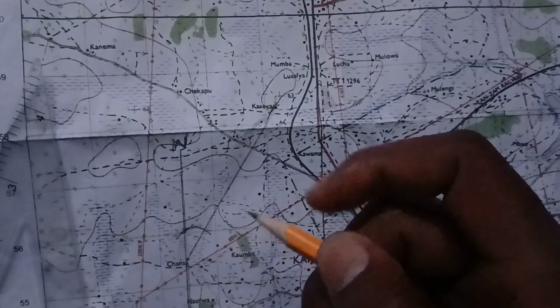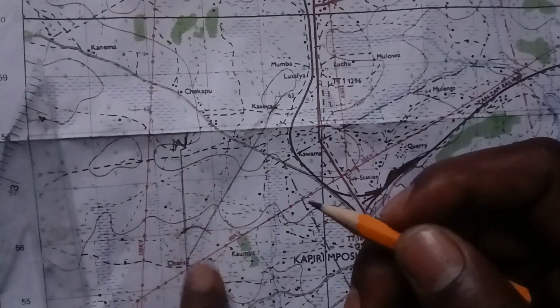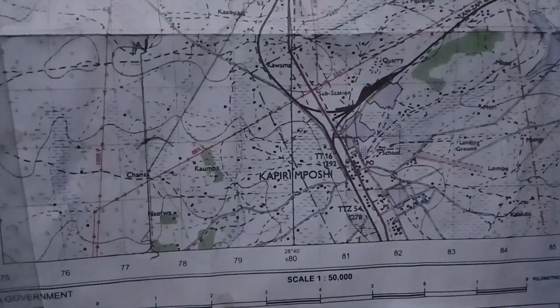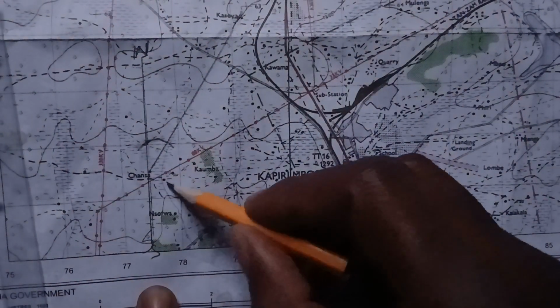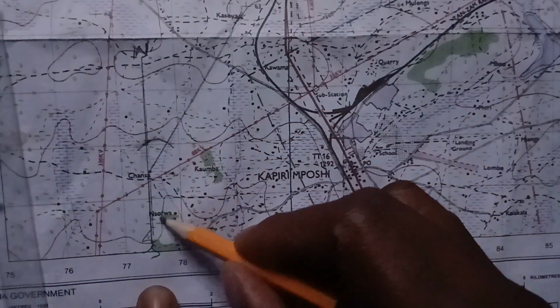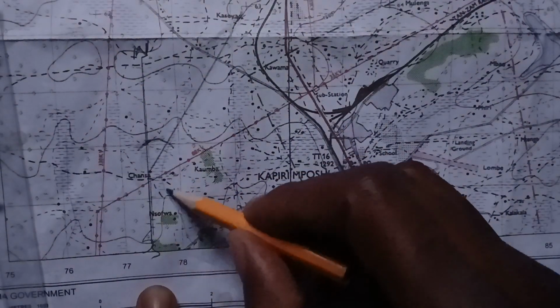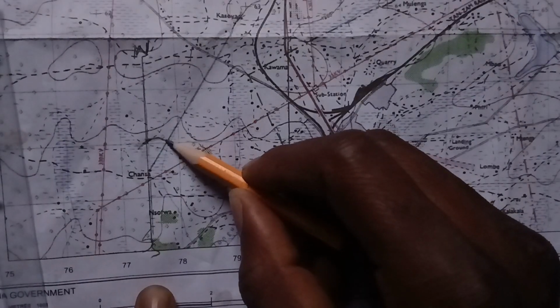This angle. When you look at this angle, when you make a 360 angle, when you make this half a circle, it will make 360. But you know that this angle is more than 90 degrees.